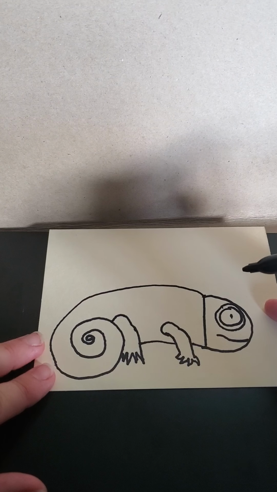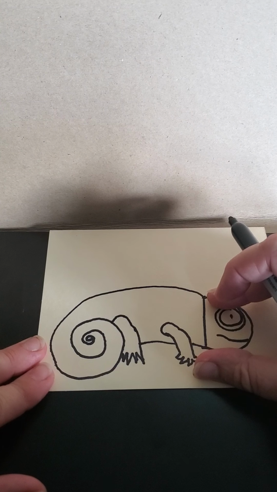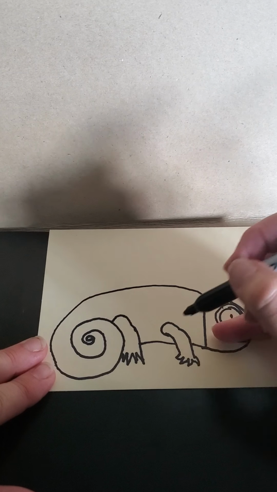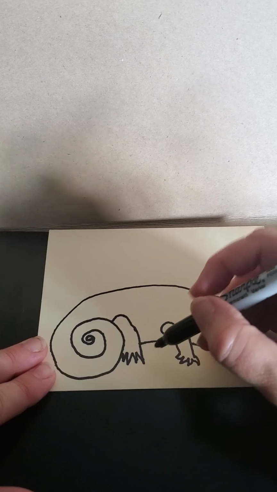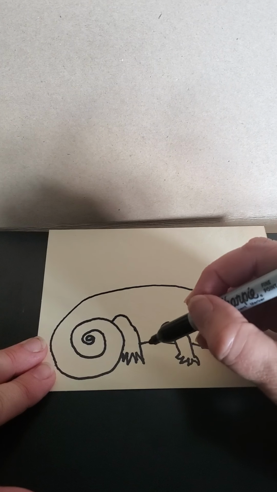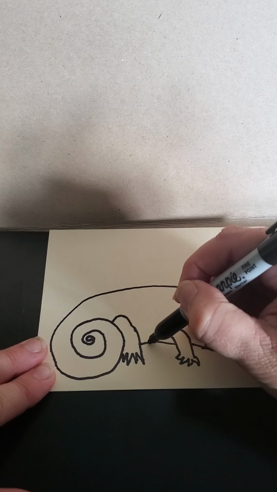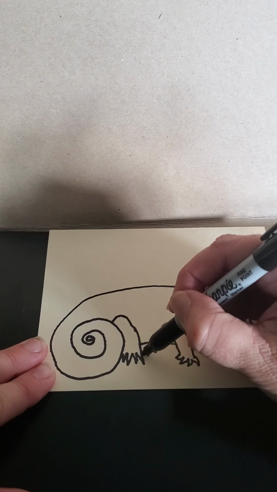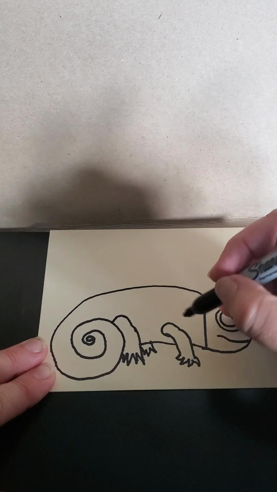So there are 2 more legs, and they're on the opposite side of the body. And if my chameleon is holding on to part of a tree, which is what I'm going to put it on, I might be able to see the other 2 legs, but I'm not going to see as much of them because they're on the other side of the body. So over here at the tummy, I'm going to come in with another foot, and I ran into the other leg and foot, so I'm going to stop right there.